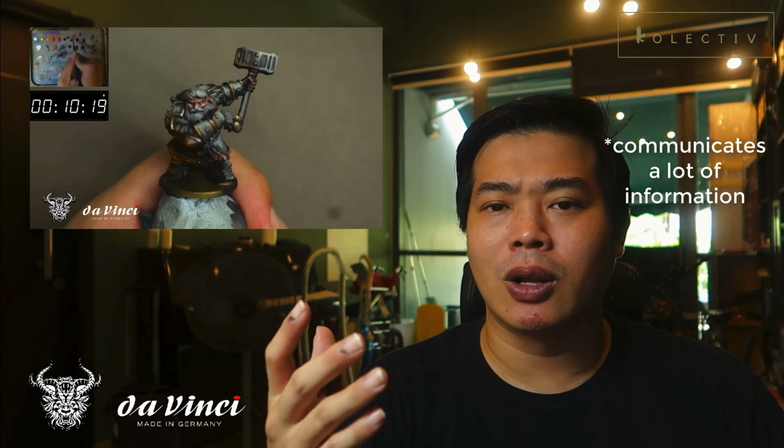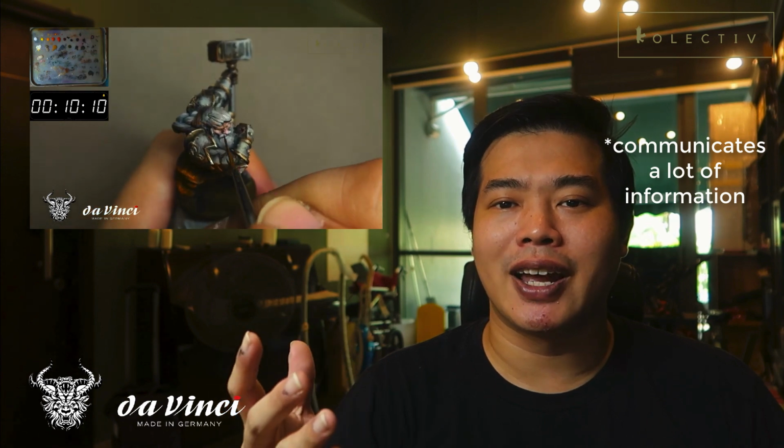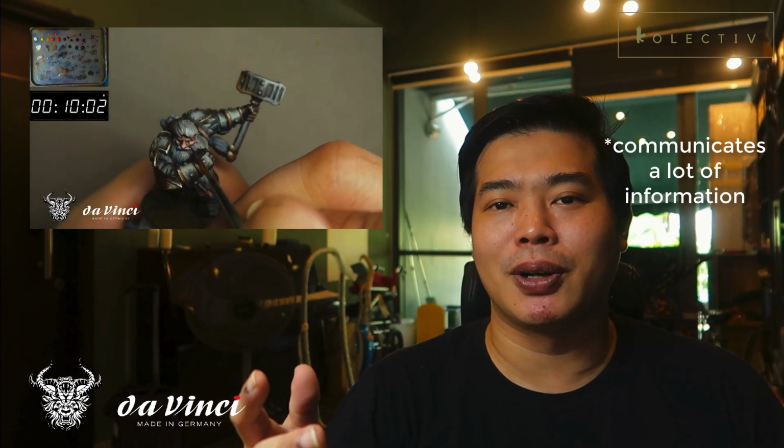So what can you do to make the miniature a lot more readable? The most important thing is value definition for this model. As you can see, once the shadows and highlights have been placed in right here, you really can see that the beard is apart from his arm and his face is also separate from his beard. So this gives a lot of readability on the miniature, and I feel that this is really important and it really makes the miniature stand out.